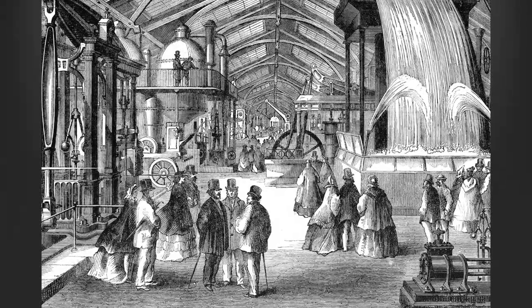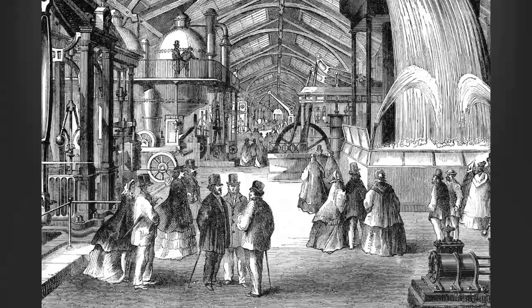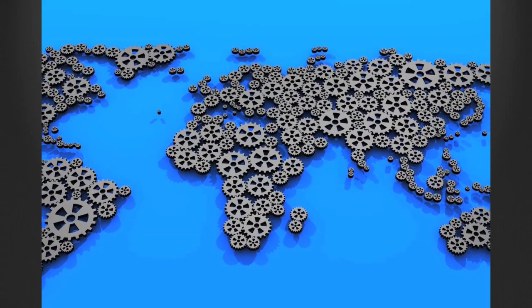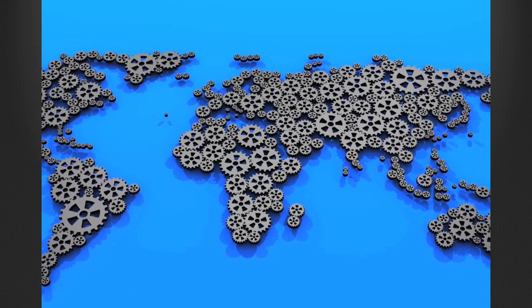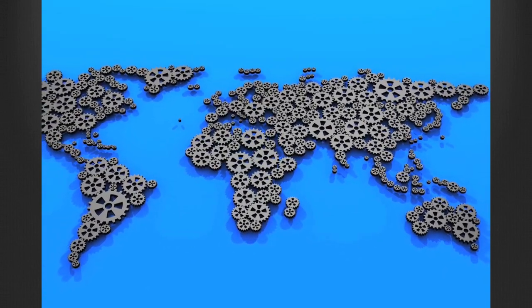Great Britain showed off its industrial and financial prowess at the 1862 World's Fair held in London. Competing nations took notice and sought to develop their own industries. Generally, they adopted the elements of the British model that suited their circumstances.